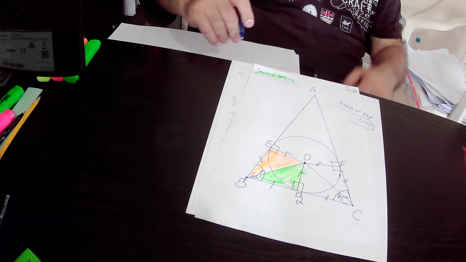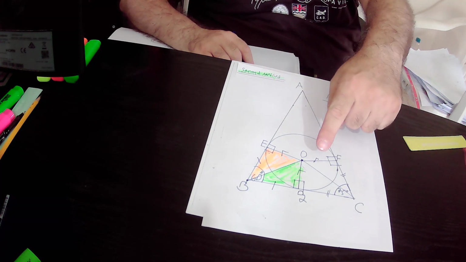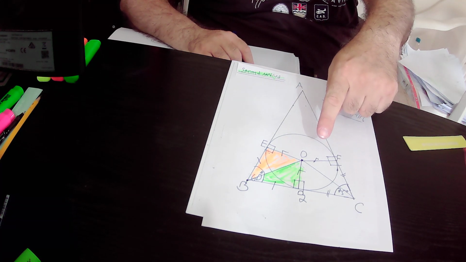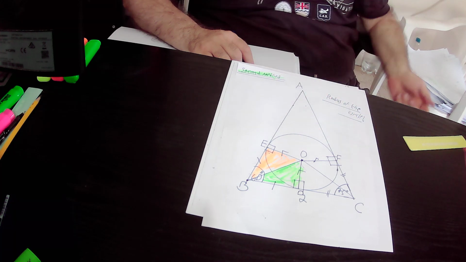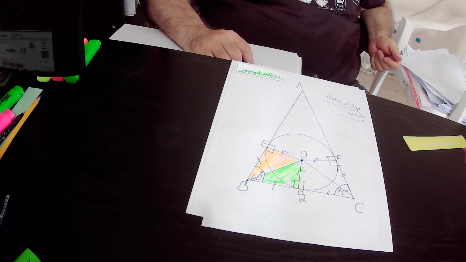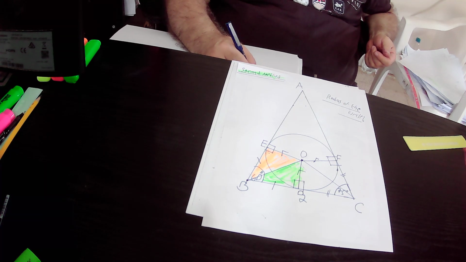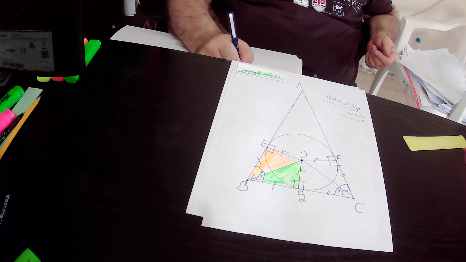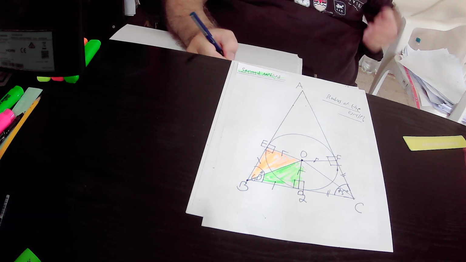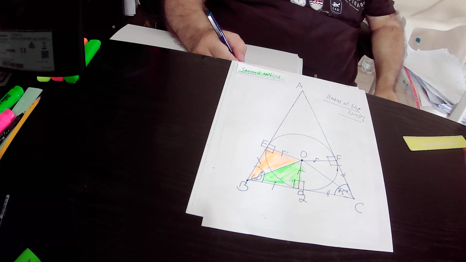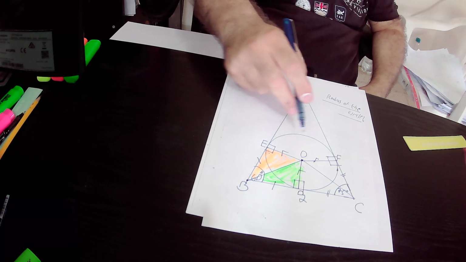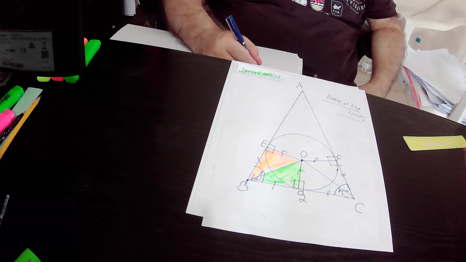In addition, side DO of the green triangle is equal to side OE of the orange triangle. They are both the radii of the circle, therefore they are equal to each other. And finally, side BO is a common side that belongs to both triangles, so side BO equals itself.